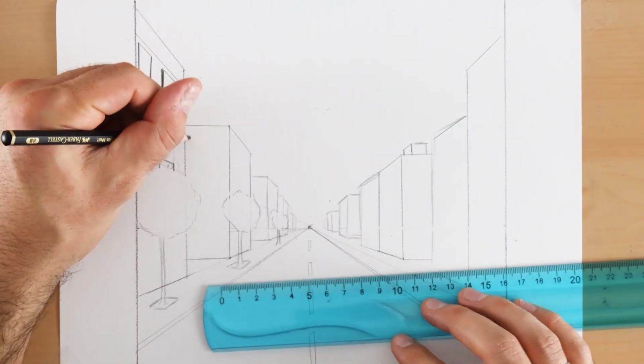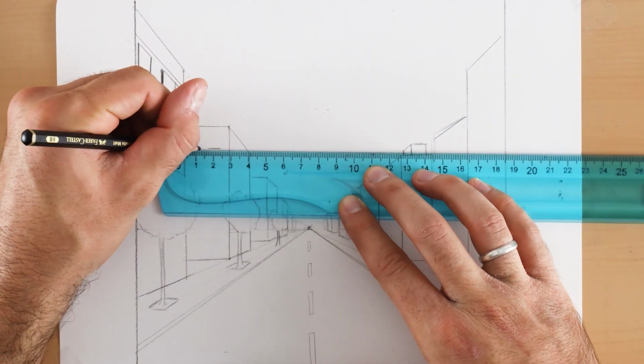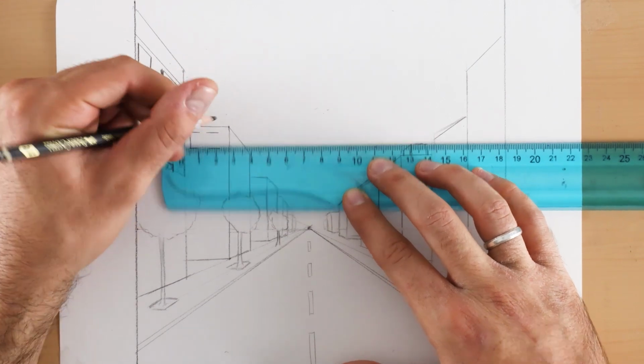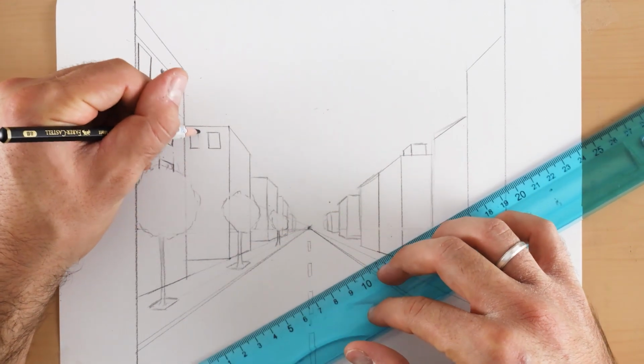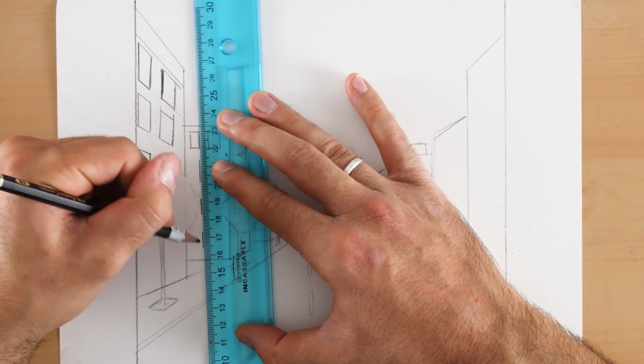For the next building and for this part of the building, it will be fairly easy because it is facing us, and so we only need to draw vertical lines and horizontal lines to draw the windows since it is facing us.